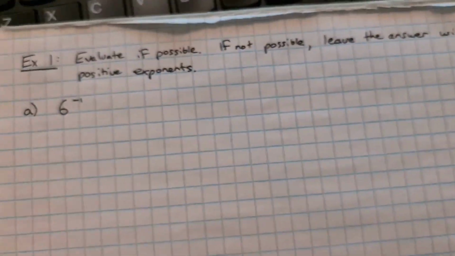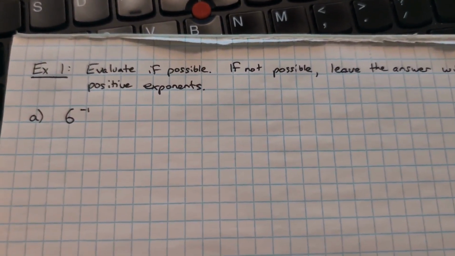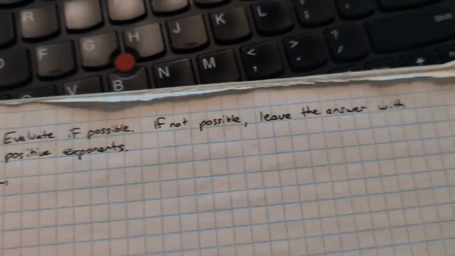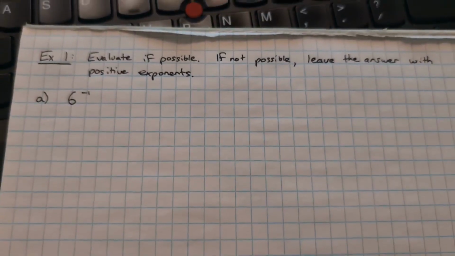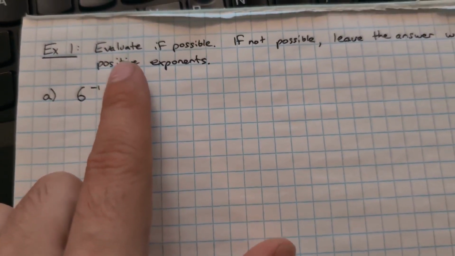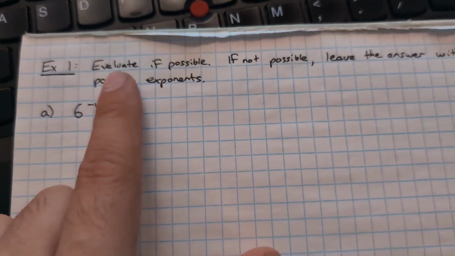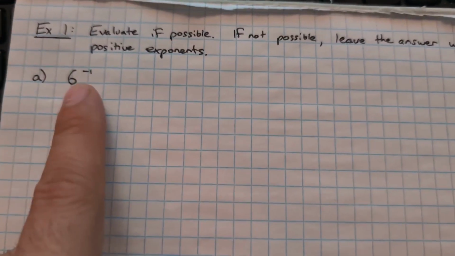First question here is evaluate these exponential expressions if possible. One thing I noticed on the test yesterday is people don't pay attention to what these words mean. Evaluate means write a single number. What is it equal to? So if you can, we're going to see what this is equal to.